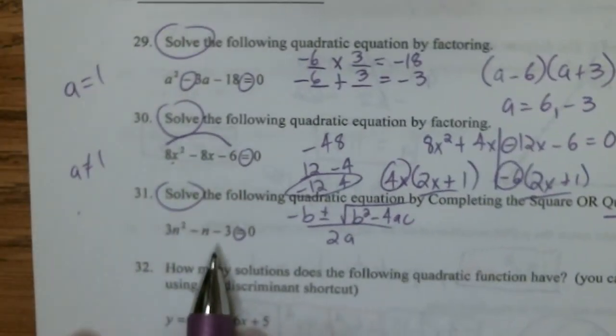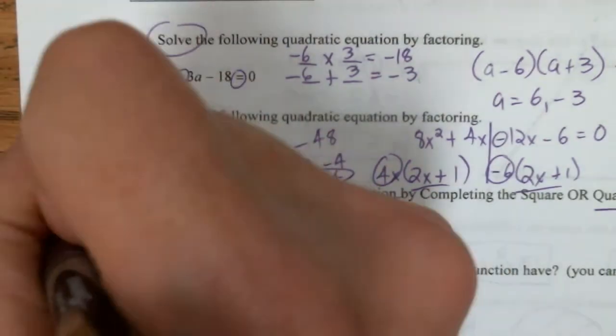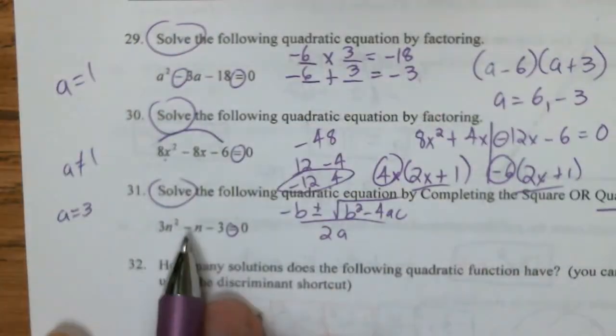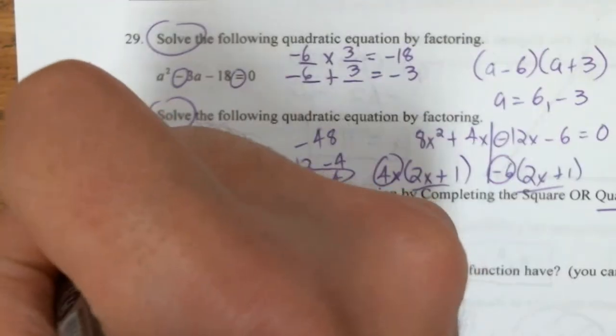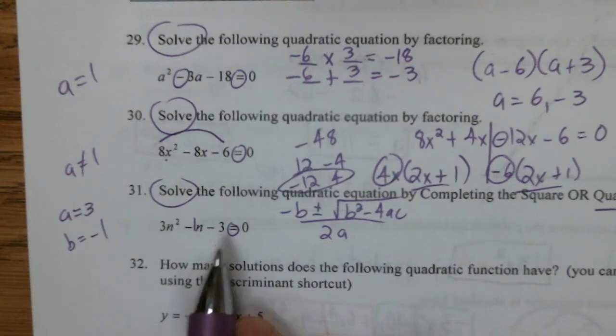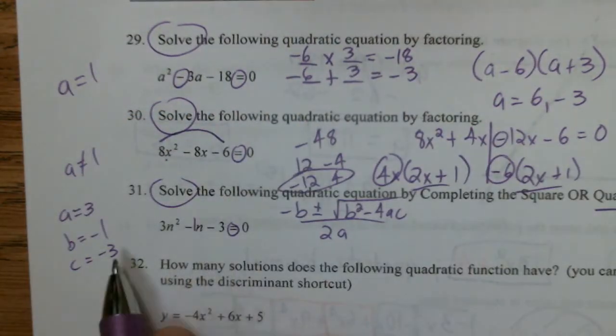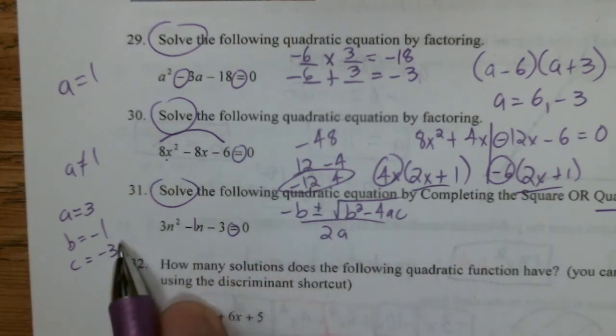Again, remember, I strongly encourage you guys to come out here to the side and label your a and your b and your c. That's my a, 3. That's a negative 1. That's an understood 1 right there. So don't get tripped up there. That's a negative 1. And my c is negative 3. Okay, so now it's just plug and chug. Everywhere you see a b, type in a negative 1. Every time you see an a, plug in a 3.